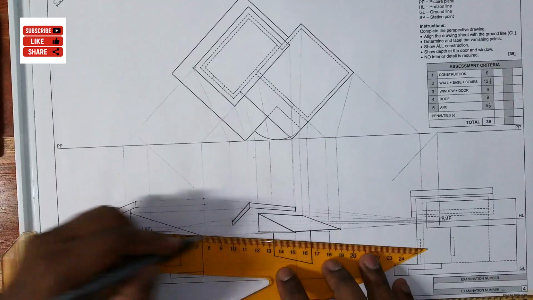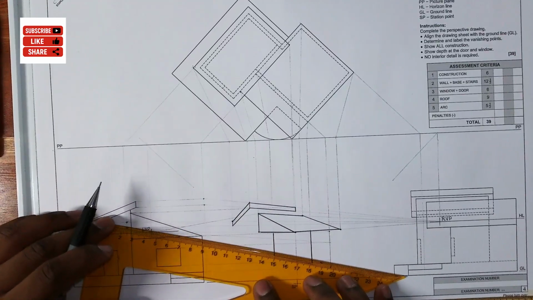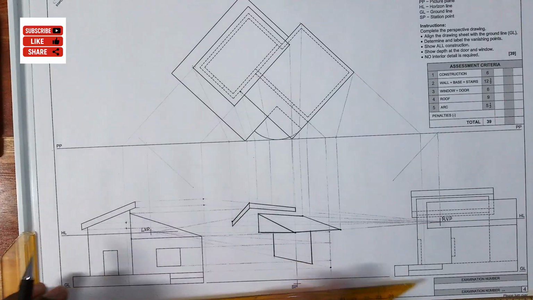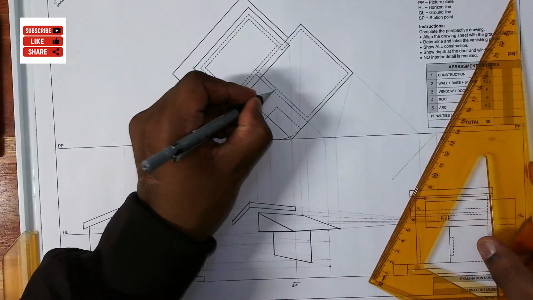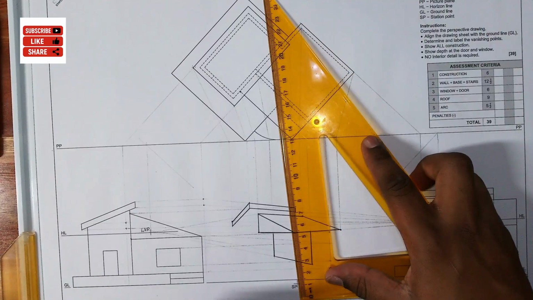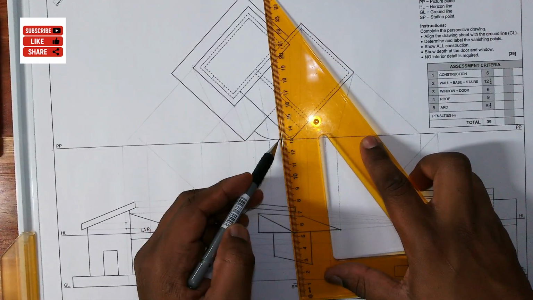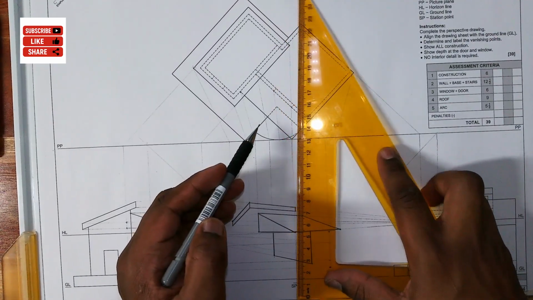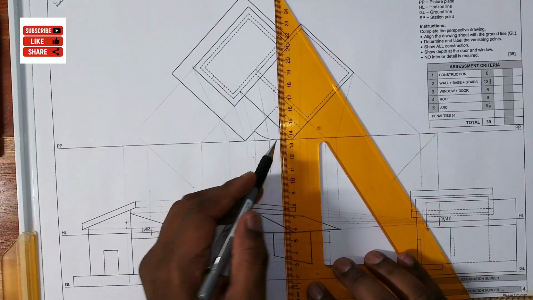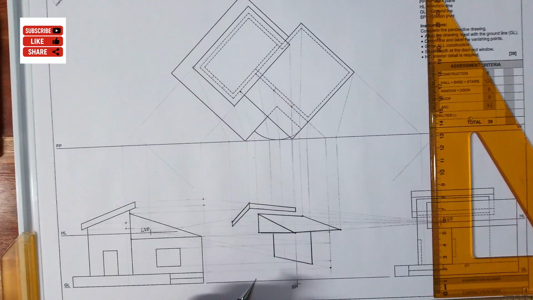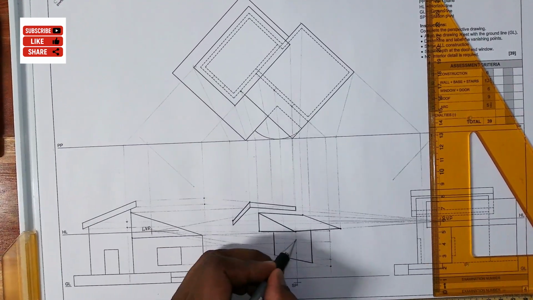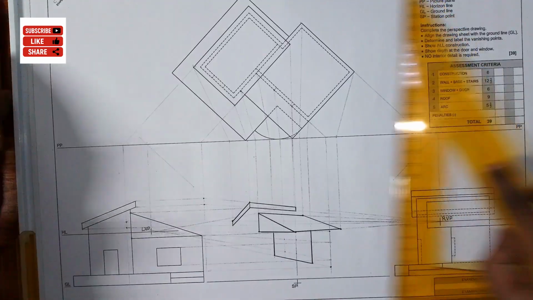Take that to your LVP, okay, and then now I'll have to take these 2 points to my SP. So I'll just take those to my SP, and also that one. Okay, it's there, and then I'll drop that down. Automatically I'll have the window, which is this shape here. All right, so I'll just quickly draw that in.